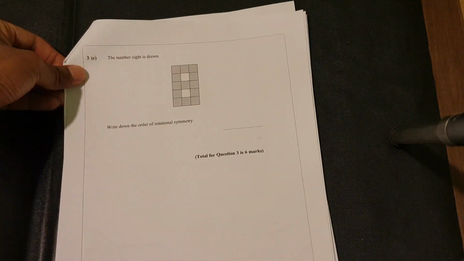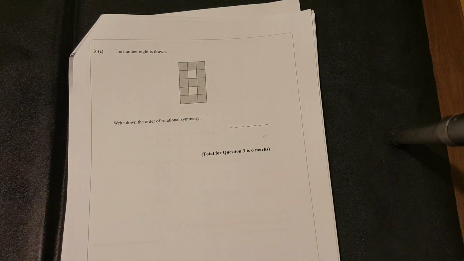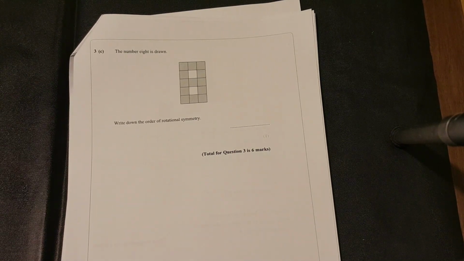Quickly. The number 8 is drawn. Can you see that? Excellent. Write down the order of rotational symmetry. Right, the order of rotational symmetry.